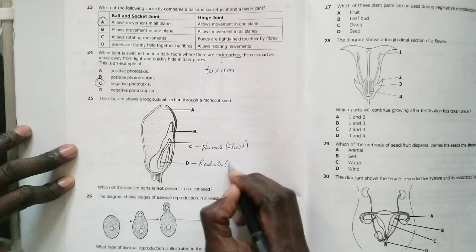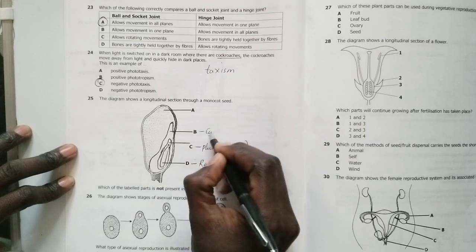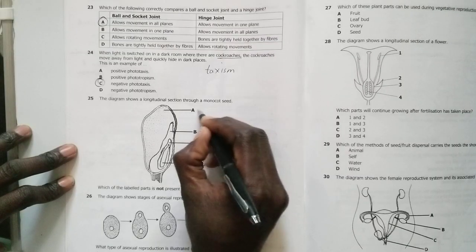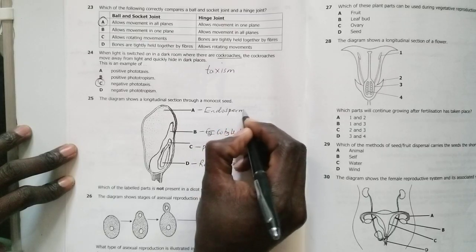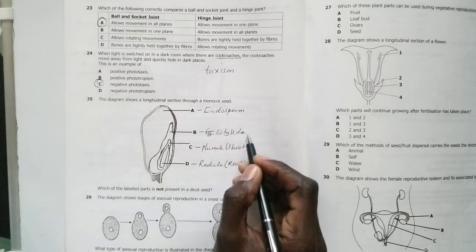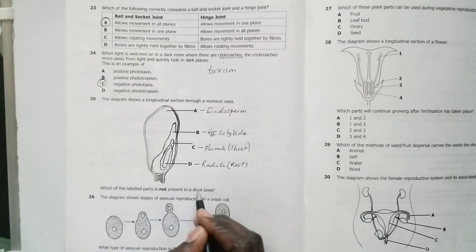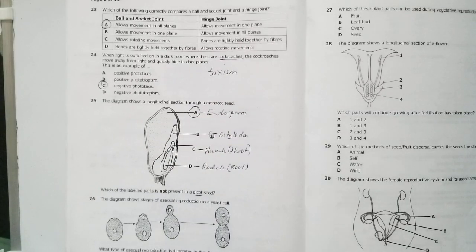Then this is the cotyledon, and that is representing the endosperm. And those with an endosperm are simply called endospermic seeds. So which of the labeled parts is not present in a dicot? It is actually the endosperm.